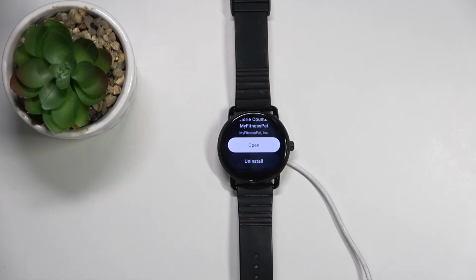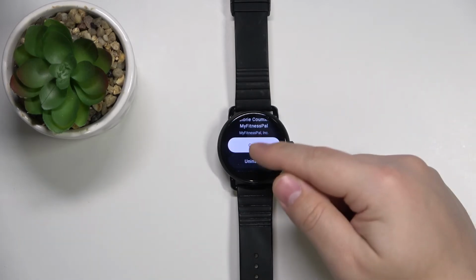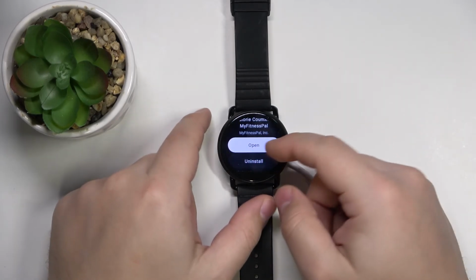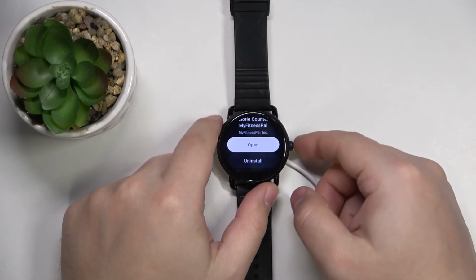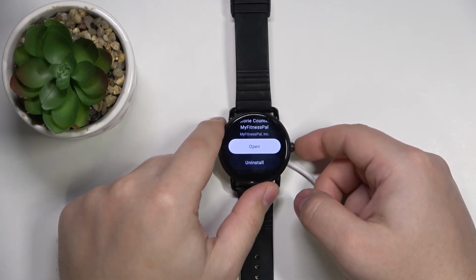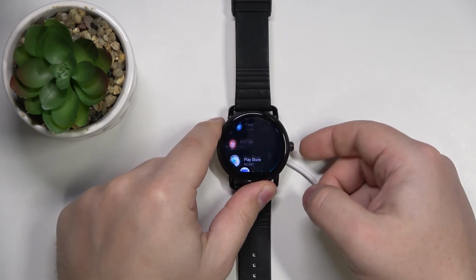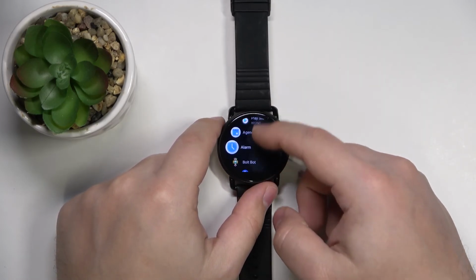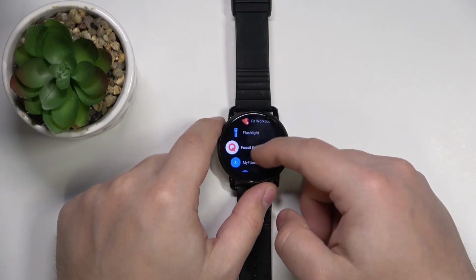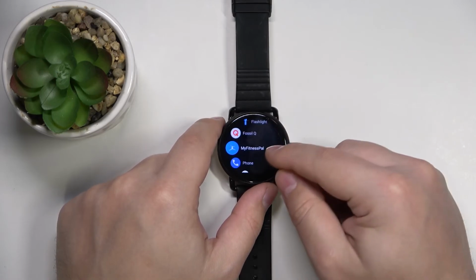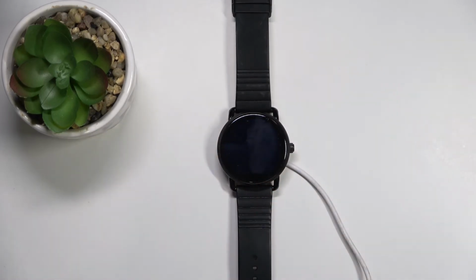And once the app is done installing, you will see this big open button and you can tap on it to open the app from here, or you can simply open the app menu, scroll down, find the app on the list and then tap on it to open it.